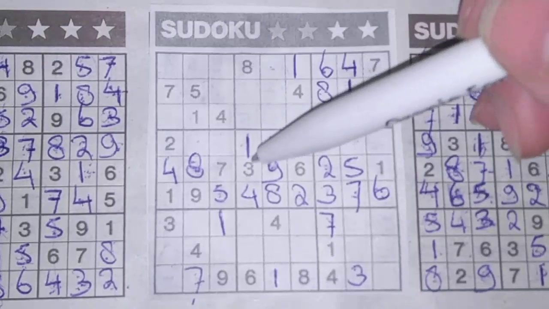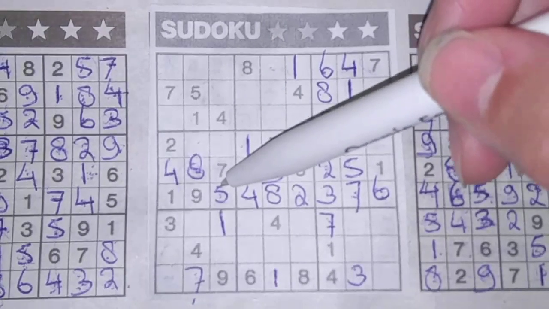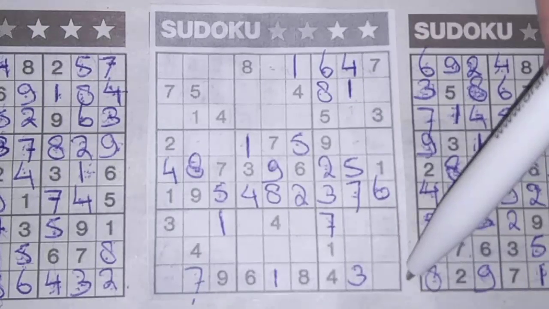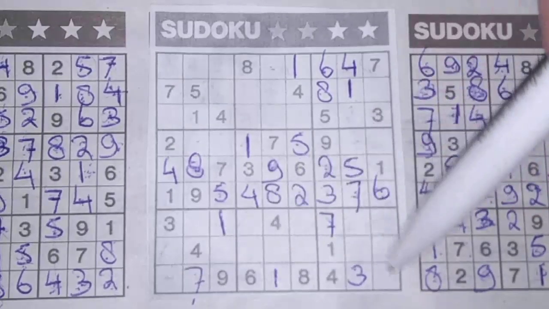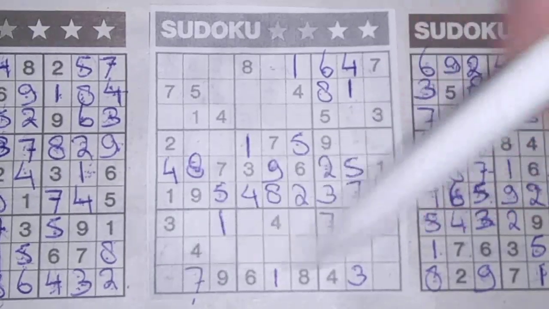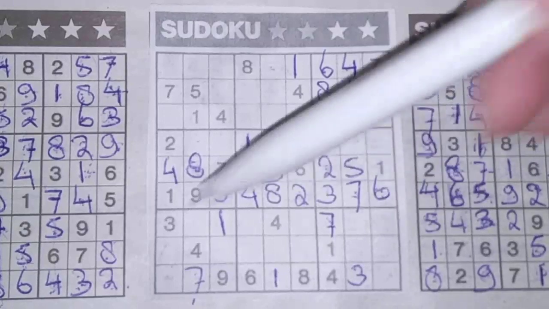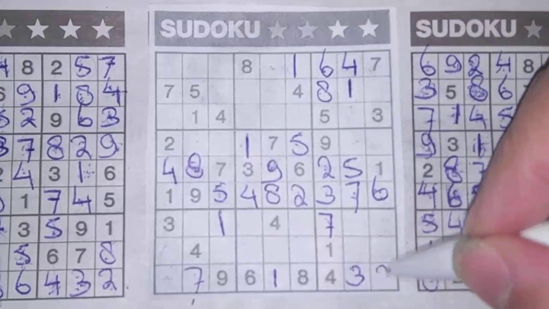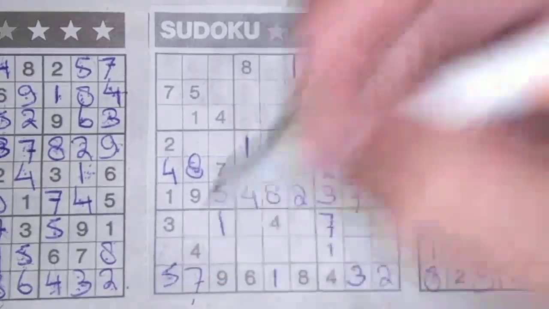How about 8? These 2 numbers, the last row for the numbers 2 and 5. 2 and 5. We have a 2 here, no 2 there. 2 should be here, and the 5 goes there.